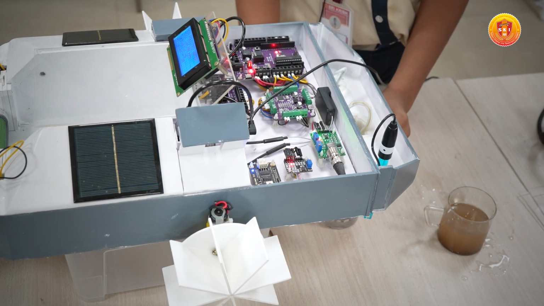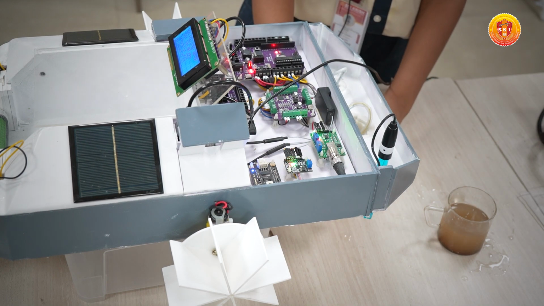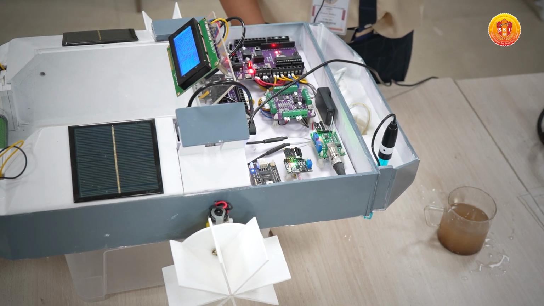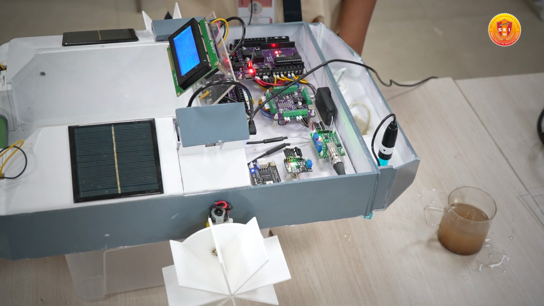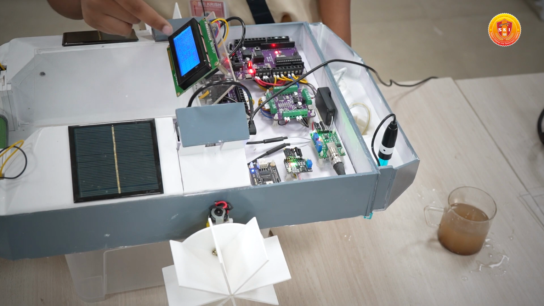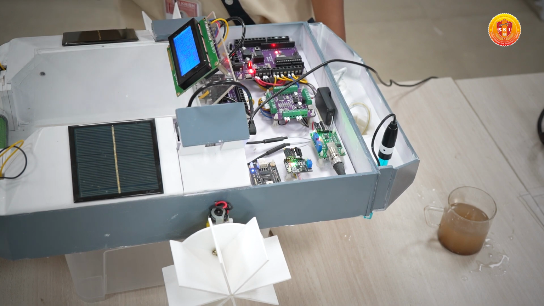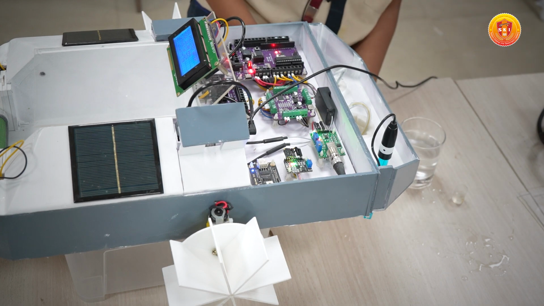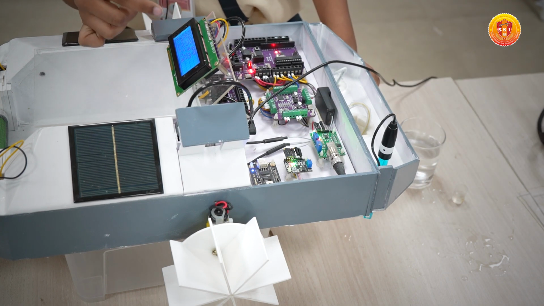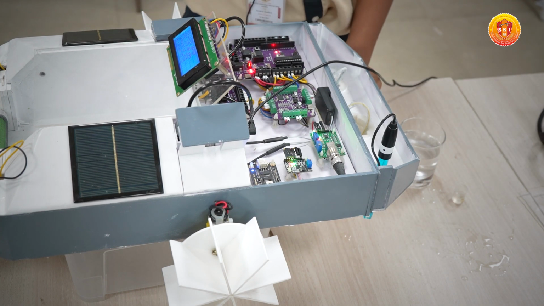Now let's check it out with the TDS sensor. TDS sensor works based on the principle of water conductivity. So if we add the TDS sensor in clean water, it will show non-polluted water and the TDS value is 43 ppm. Whereas if we show the sand solution to the TDS sensor, it will be showing polluted water because the TDS of this is 377 ppm.